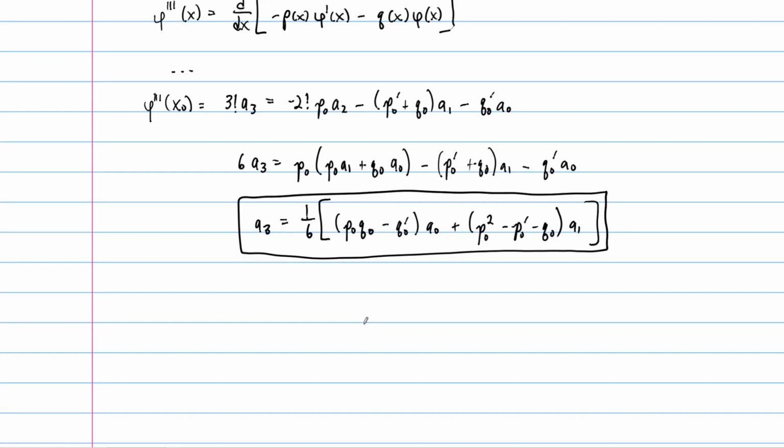So if we write this down, then what this whole derivation proves is that a sub n will depend on the first two coefficients, a1 and a0. That's not really news. We've kind of seen that from our other studies, right? And it depends on the values of p, q, and their derivatives, right?